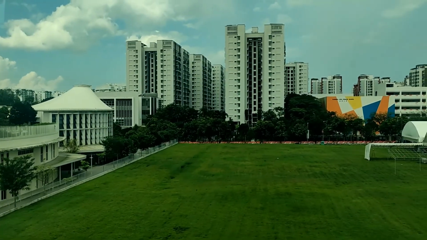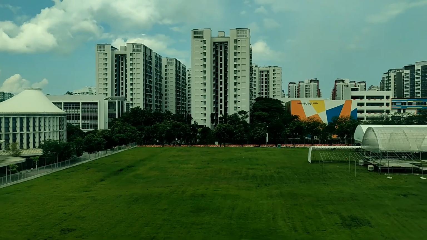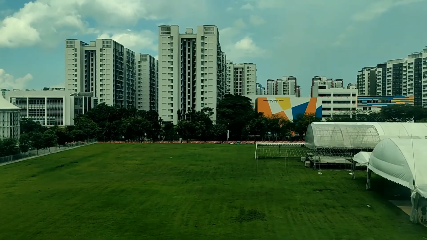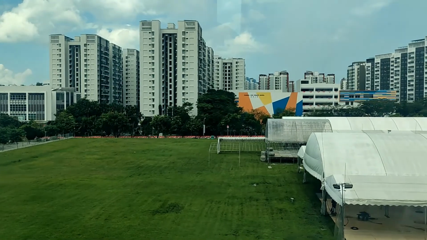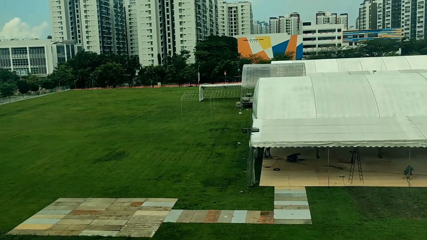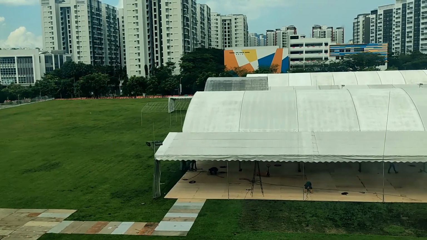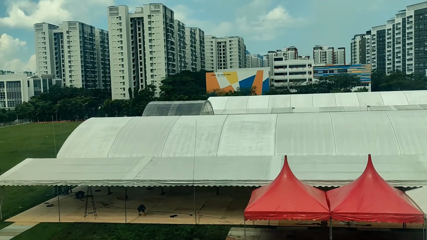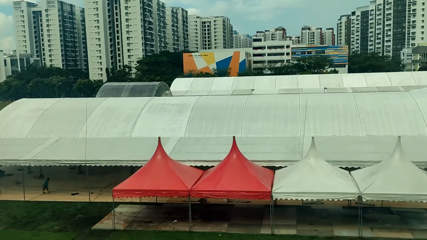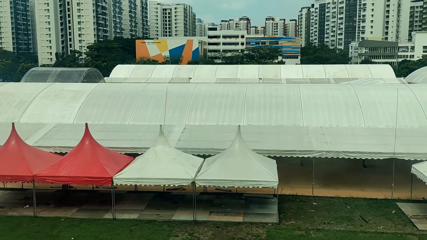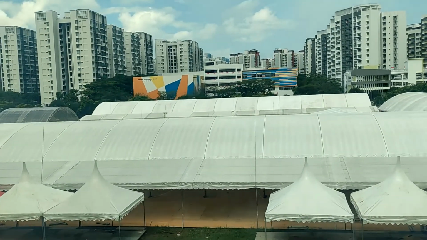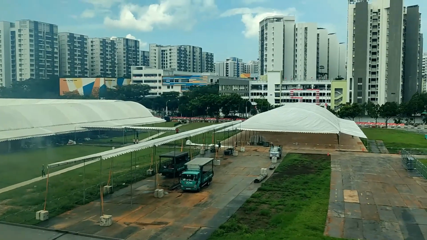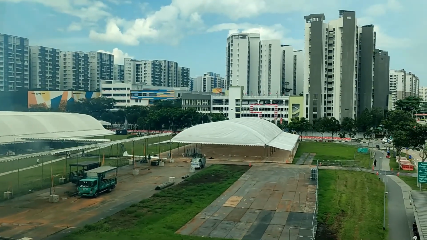There's a big playground over here. I think that's a football stadium, if I'm right, or it may be a stadium for special kinds of performances or exhibitions over here, I guess. So this is how you can enjoy the view of Singapore by just traveling from one area to the other. The only thing you can see while traveling by MRT or LRT is a lot of buildings and a lot of public transport over here.